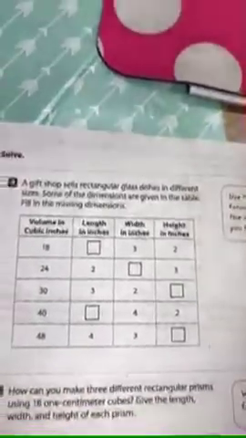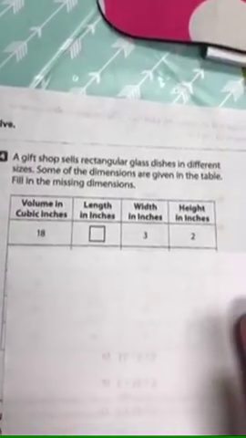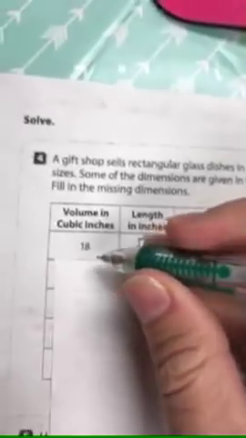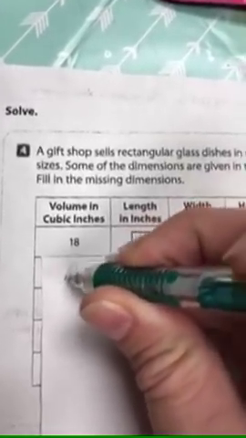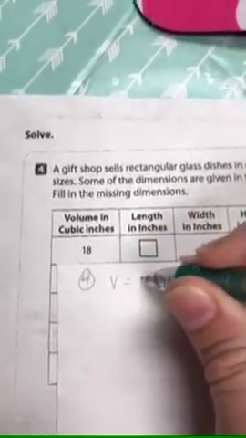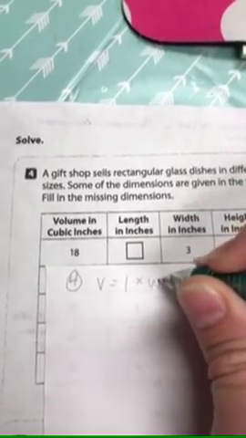So for instance, on number one, if I know that volume equals length times width times height, and I'm just going to grab a sheet of paper here. So if I know that volume equals length times width times height, I'm going to solve that. And let me go ahead and label this number 4. Volume equals length times width times height. And I'm going to plug in my numbers.